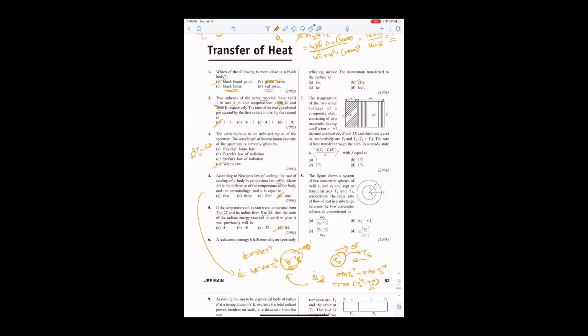The temperature of the two outer surfaces of a composite slab consisting of two materials having coefficients of thermal conductivity K and 2K and thickness X and 4X respectively are T2 and T1. The rate of heat transfer through the slab in a steady state is F into A into (T2 minus T1) by X. What will F be equal to? So you have to find that.